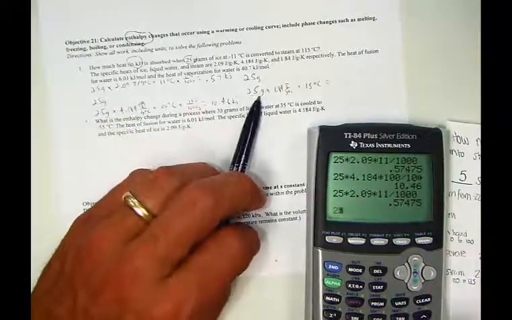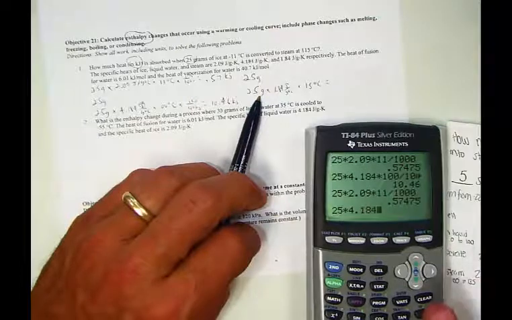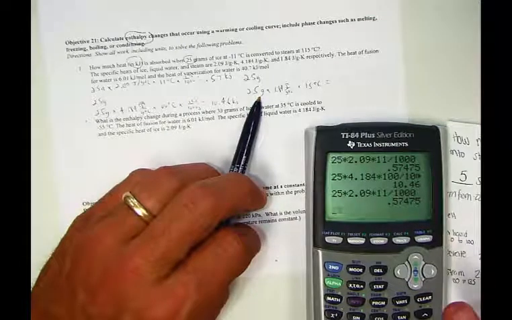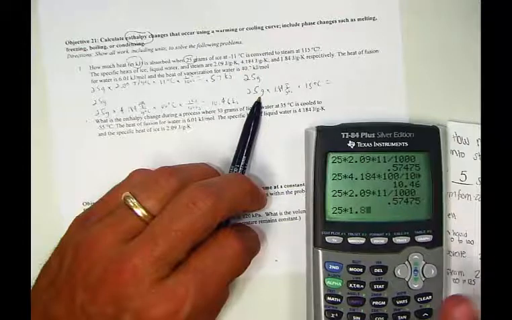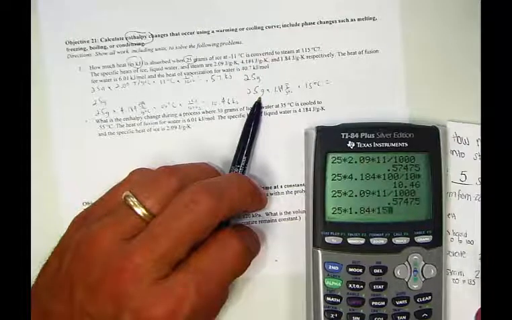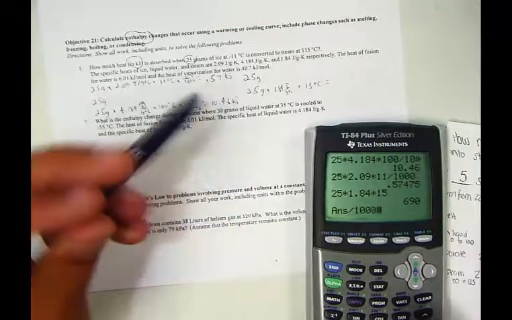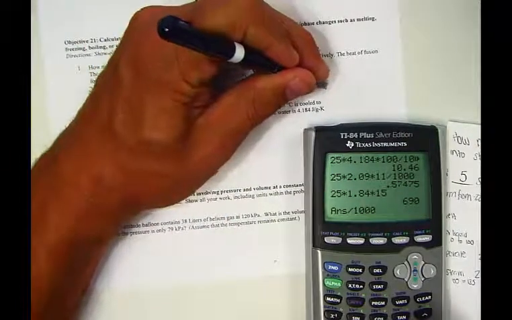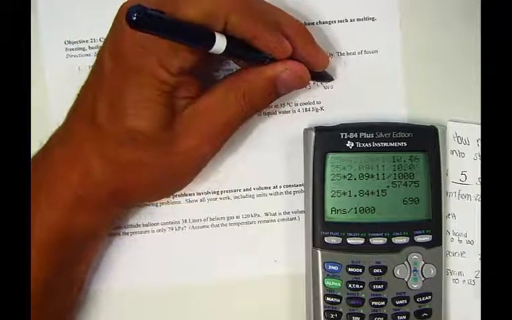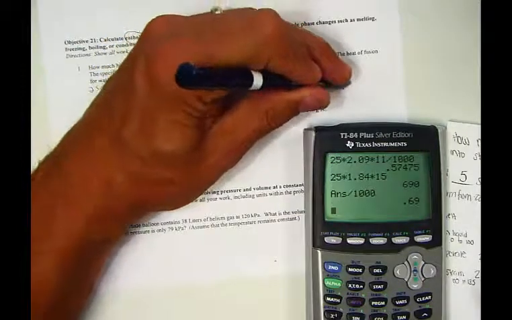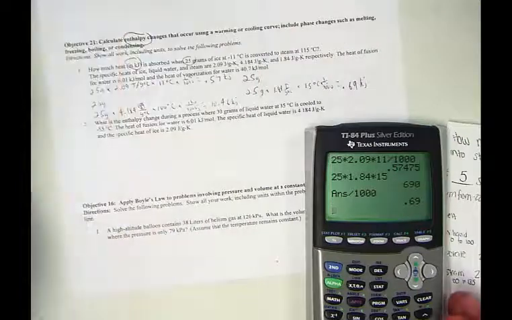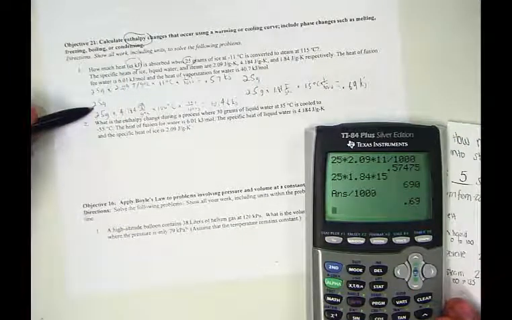Finally, the last section, 25 times 1.84 times 15 divided by 1,000 equals 0.69 kilojoules. The other two that I haven't done yet are the ones that have to do with melting and also evaporating.